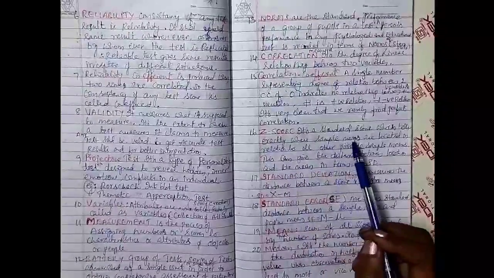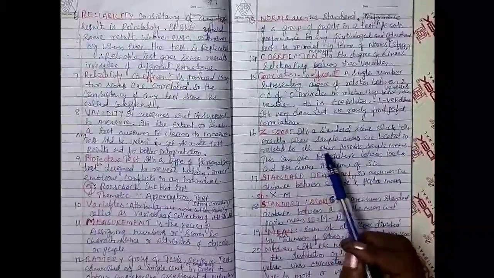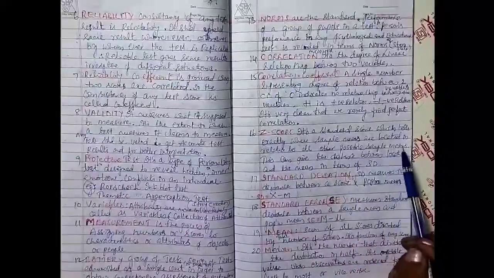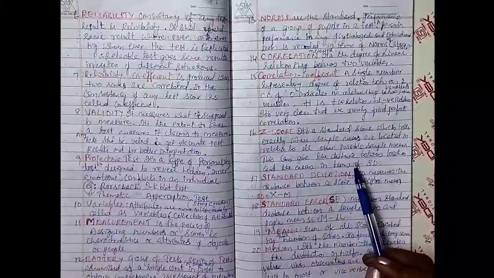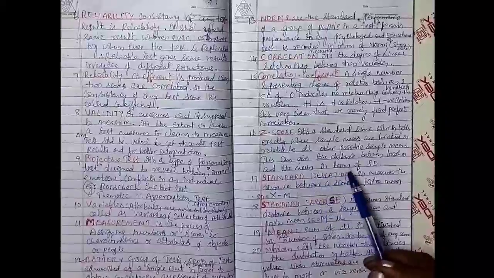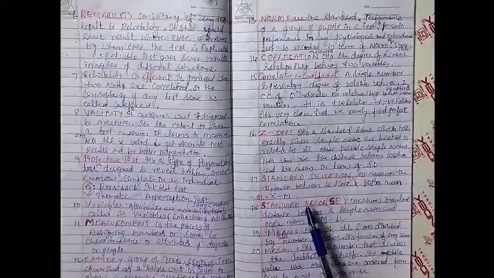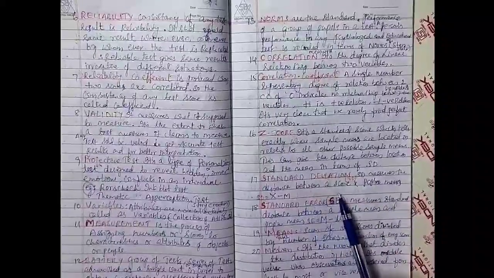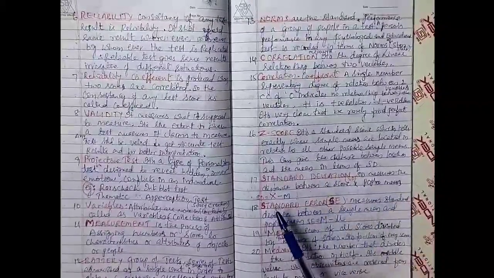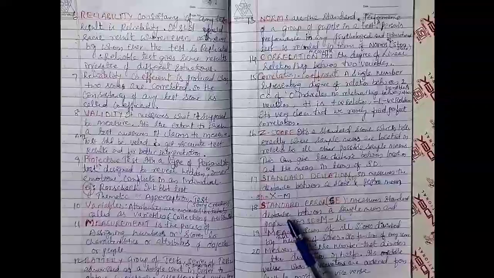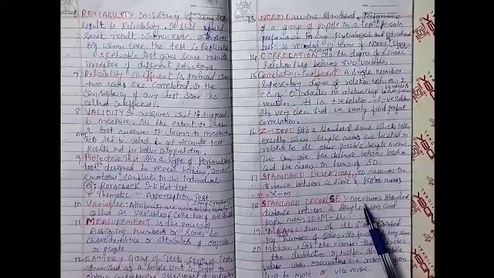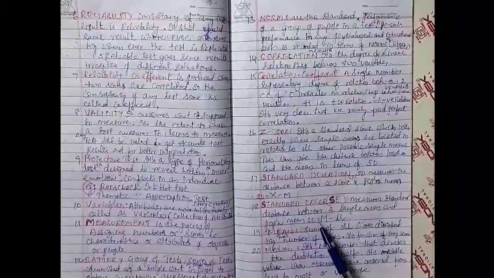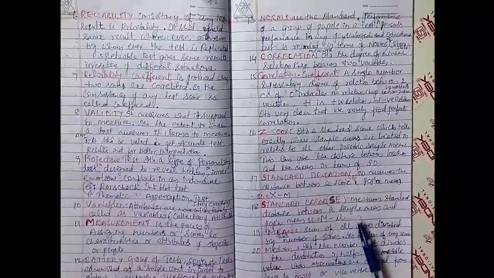Z-score. It's a standard score which tells exactly where sample means are located in relation to all other possible sample means. This can be the distance between location and the mean in terms of standard deviation. Standard deviation. SD measures the distance between a score and population mean. SD is equal to X minus M. Standard error. This measures the standard distance between a sample mean and population mean. SE is equal to M minus mu.